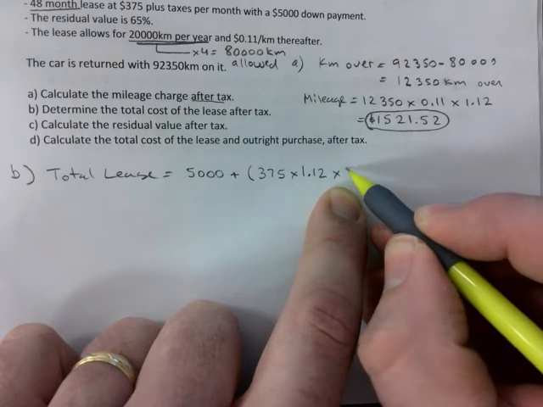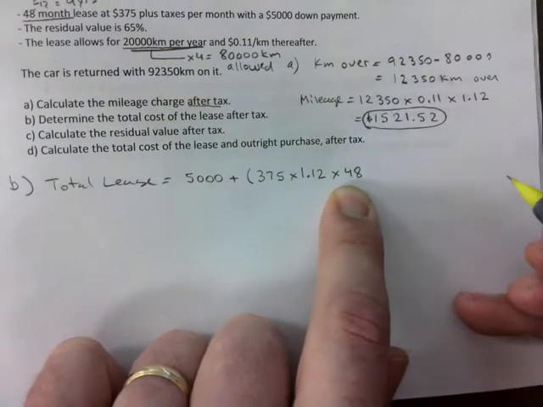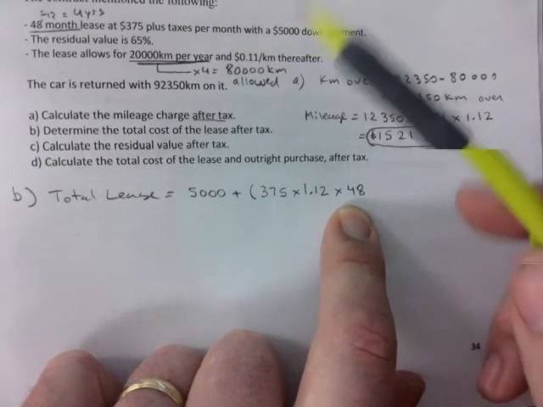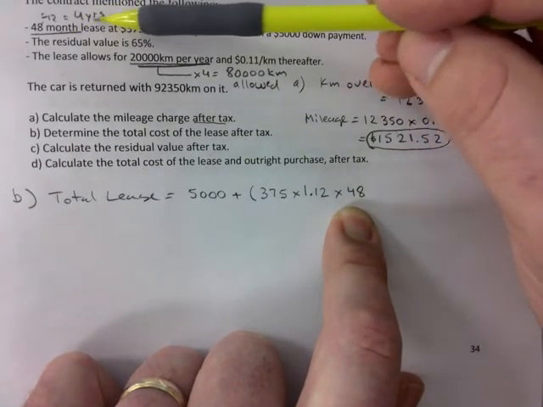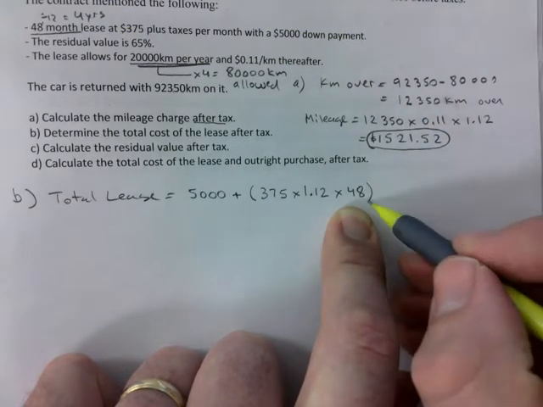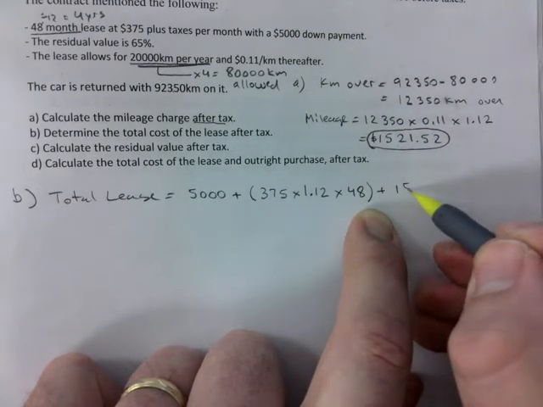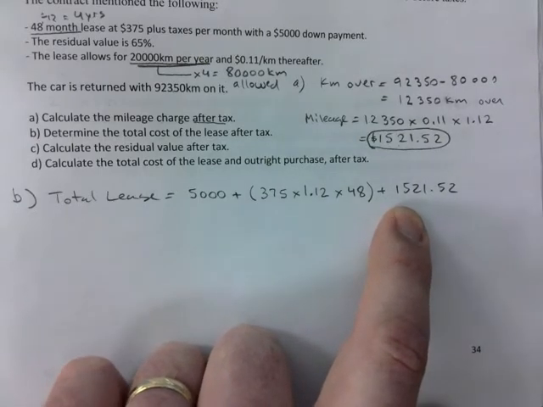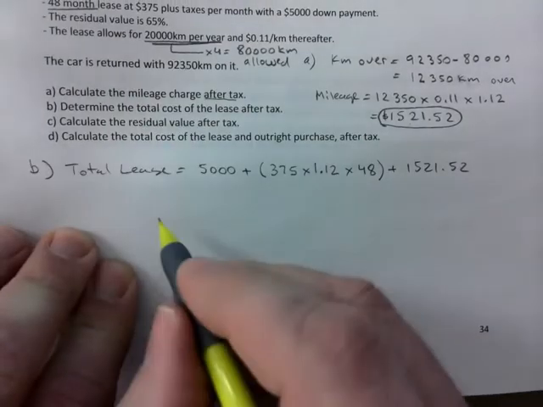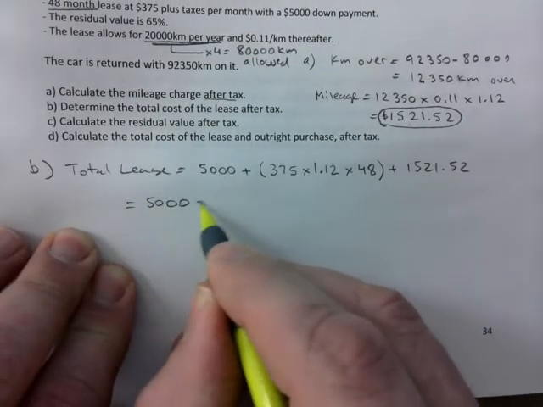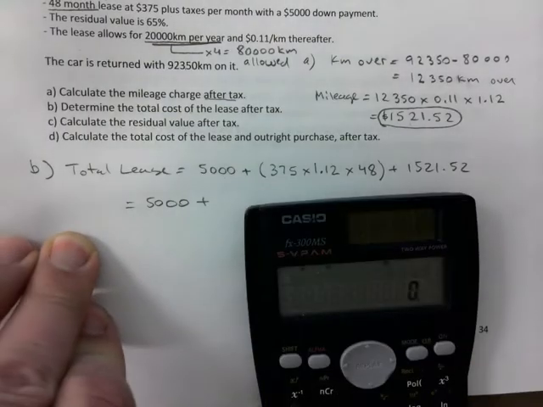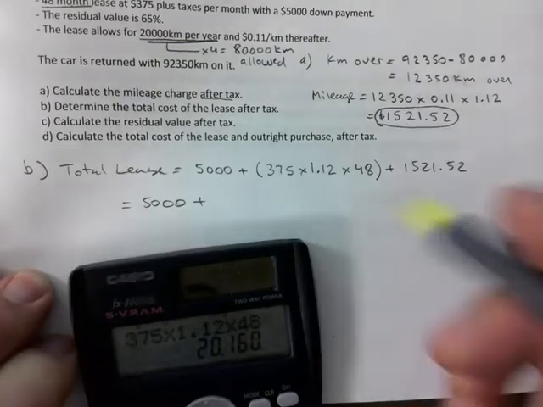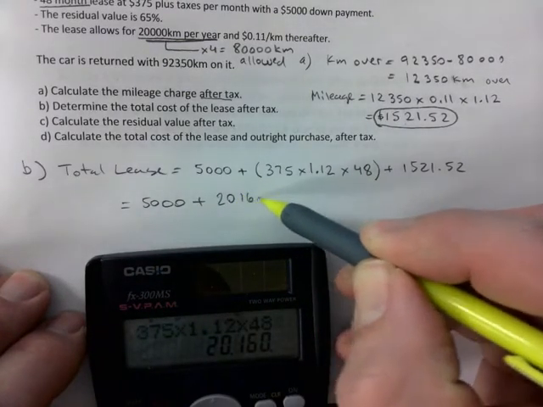And I'm going to multiply it by 48 because there are 48 payments, or 48 months. That's all from up here, right? Right here, I was told that the term is 48. Close that. Just add this to it. No taxes added again because it's already been taxed. And then you go 5,000 plus, let's figure out what that is. It's 20,160. No rounding issues there.